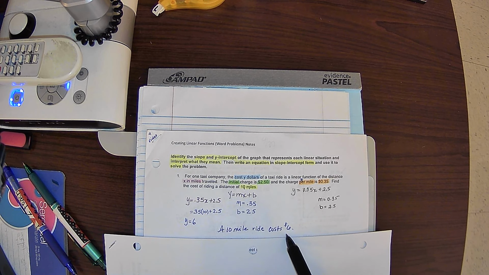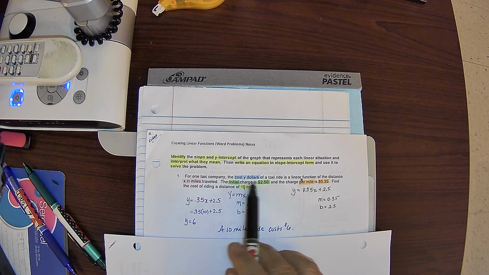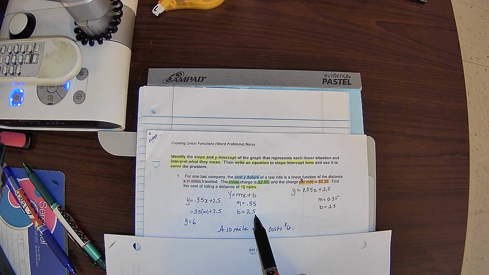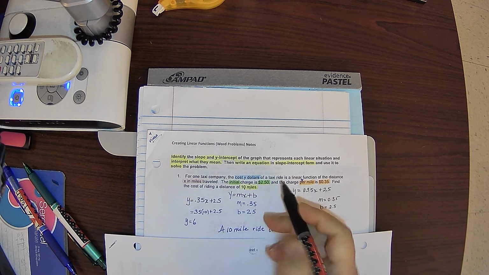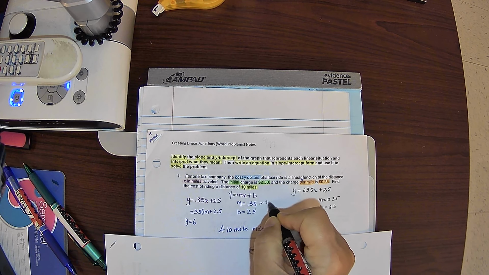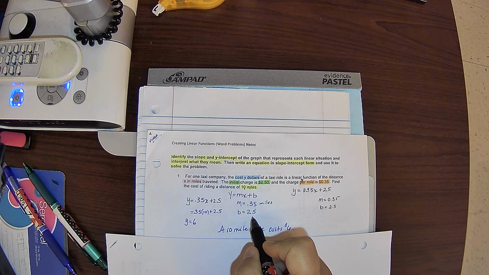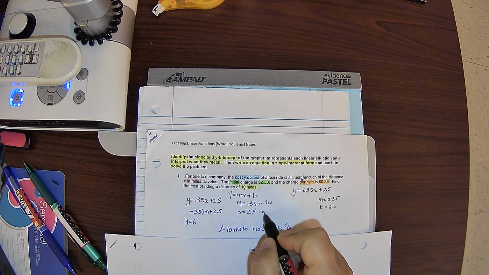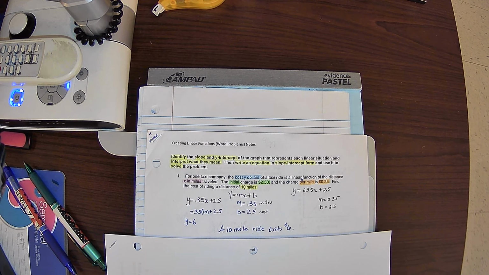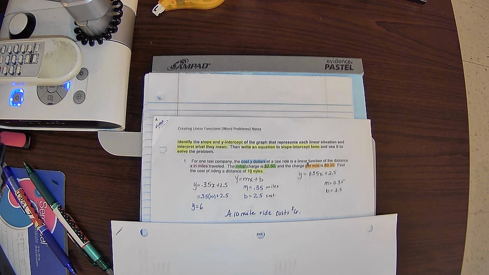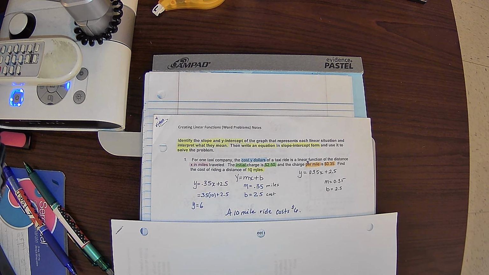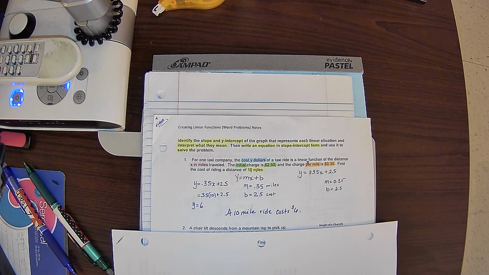Okay, so that's what we need to know. Y is 6, that's our money. So my slope is the 35 cents, so my slope is my miles, and my y-intercept is my cost. Okay? All right. So, this is already in slope-intercept form. Okay? So let's look at our second example.